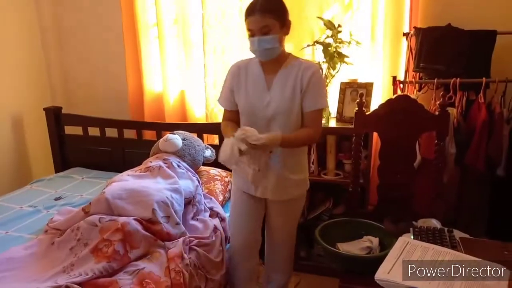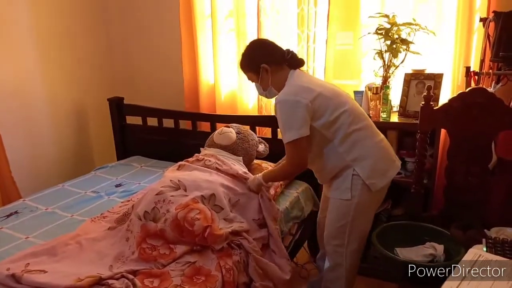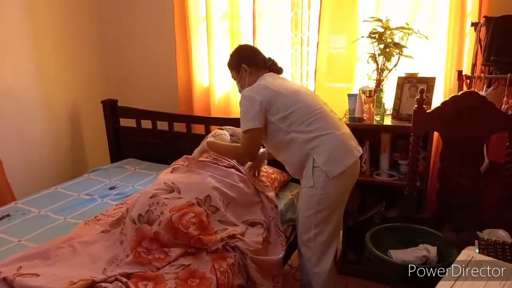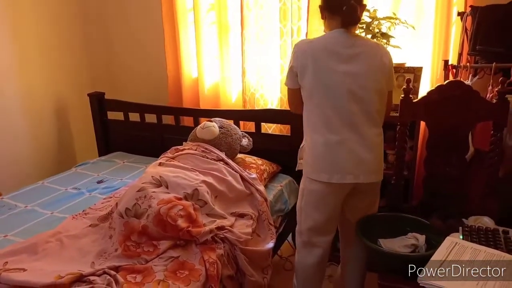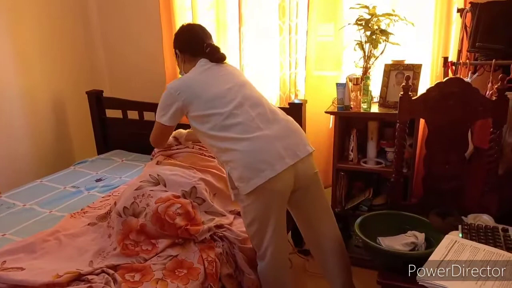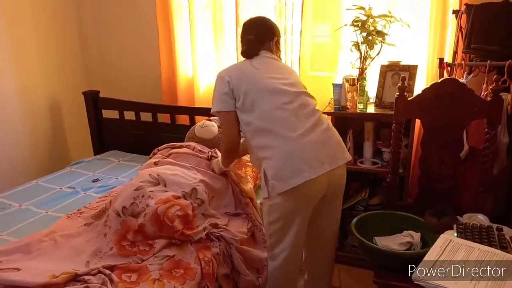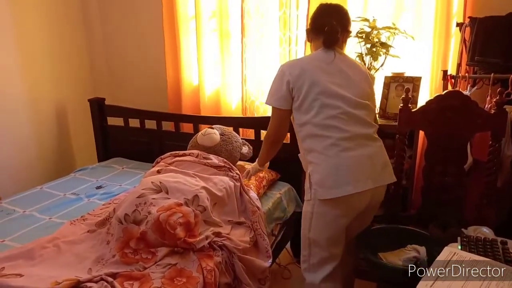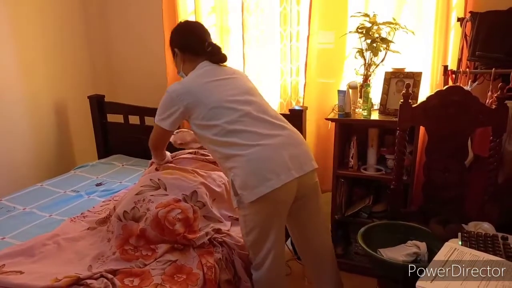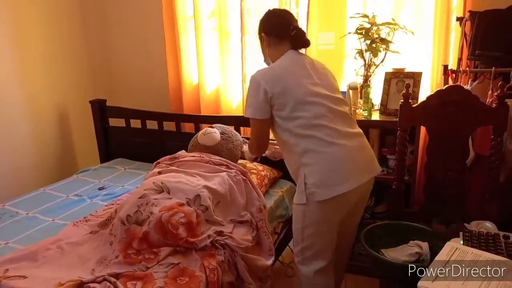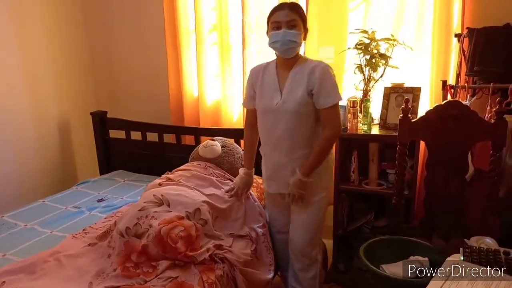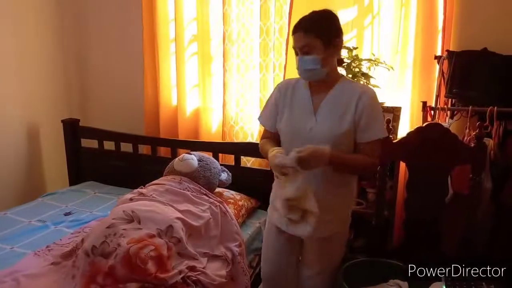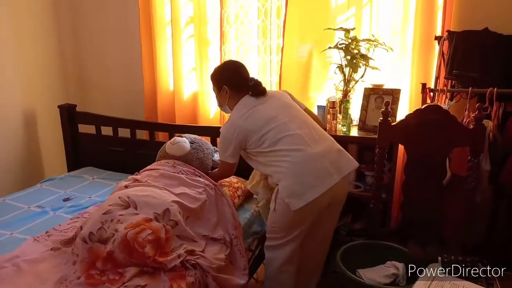Help patient put on a clean gown and assist with the use of other personal toiletries such as deodorant or cosmetics. This provides for the patient's warmth and comfort. Protect pillow with towel and groom patient's hair.